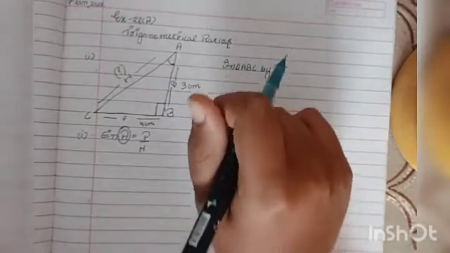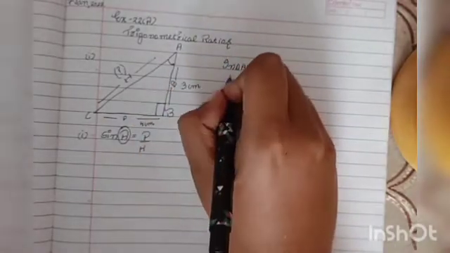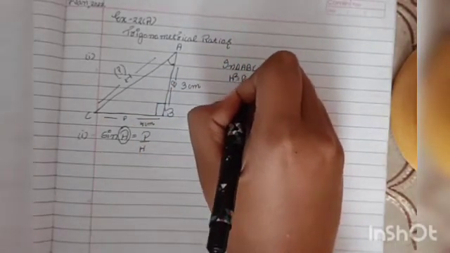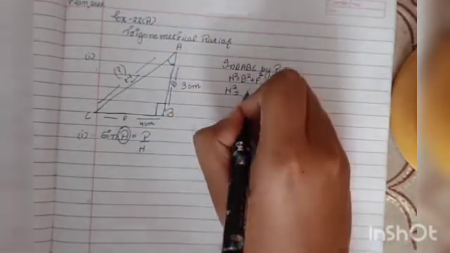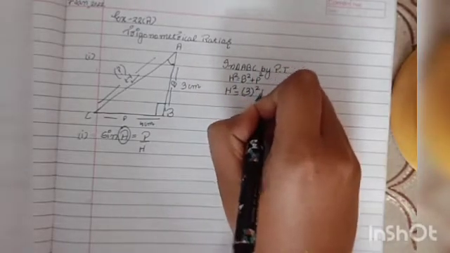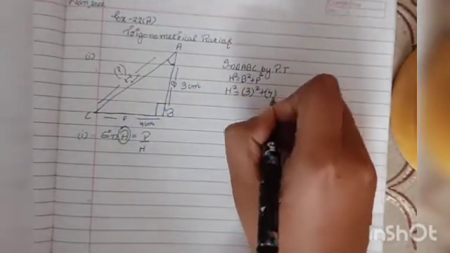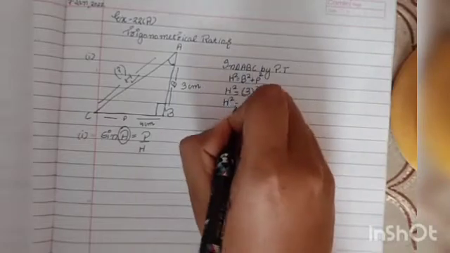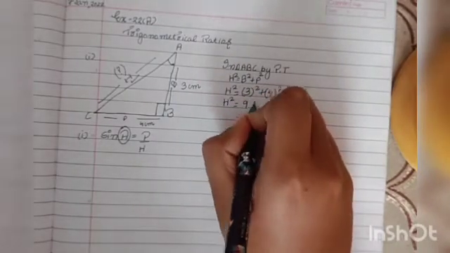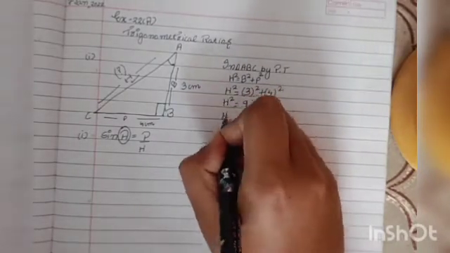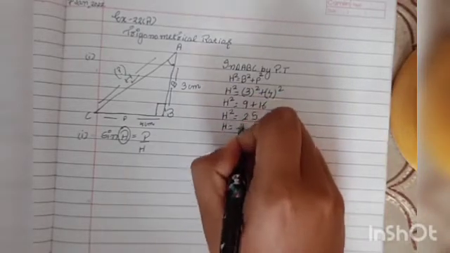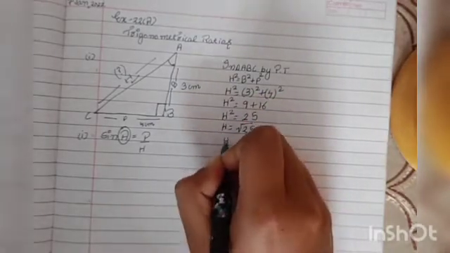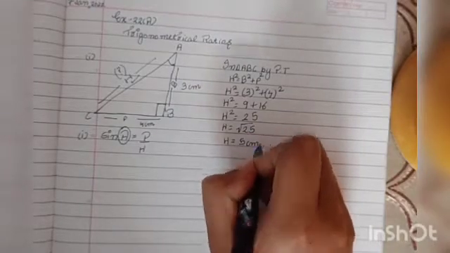So what is the formula of Pythagoras theorem? Hypotenuse square equals base square plus perpendicular square. So we have to find the hypotenuse. Hypotenuse square equals 3 square plus 4 square. 3 square is 9. 4 square is 16. Hypotenuse square equals 25. Hypotenuse equals root 25. Hypotenuse equals 5 centimeter.